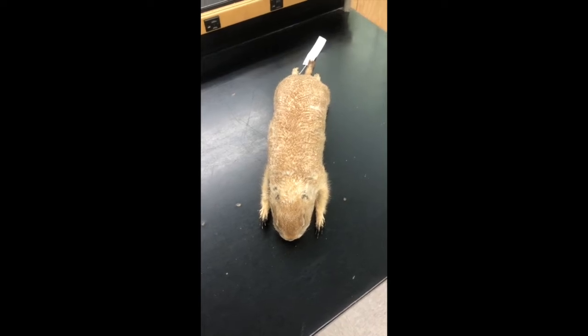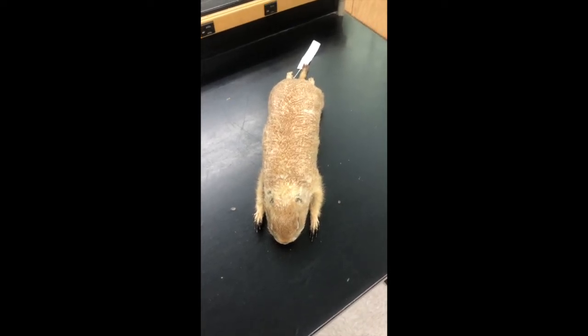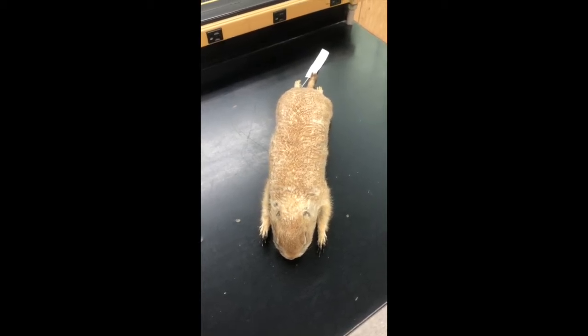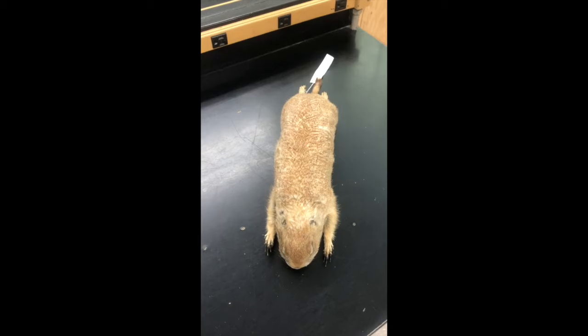The next genus that we have is Cynomys. These are our prairie dogs. We only have one specimen in this, so don't worry about the species epithet.